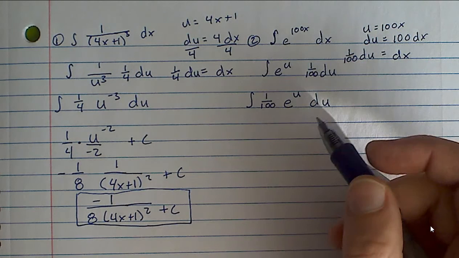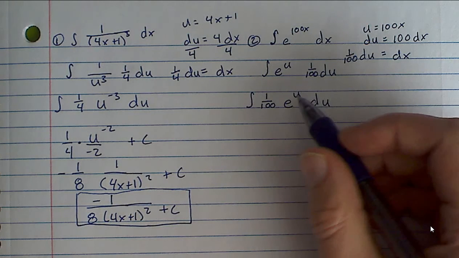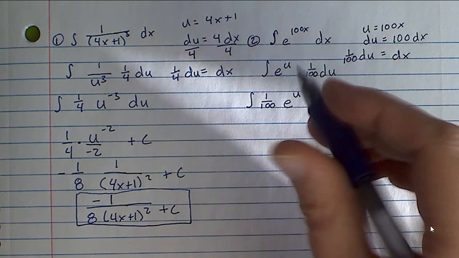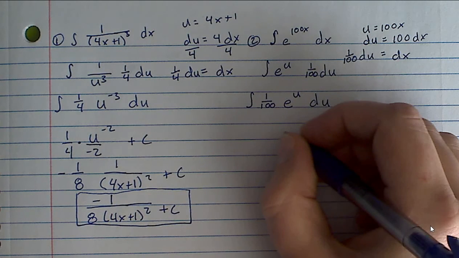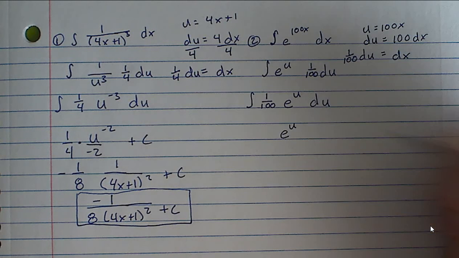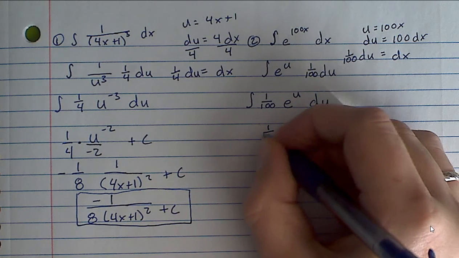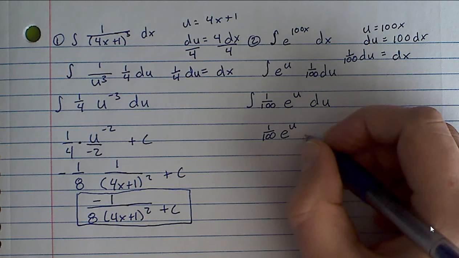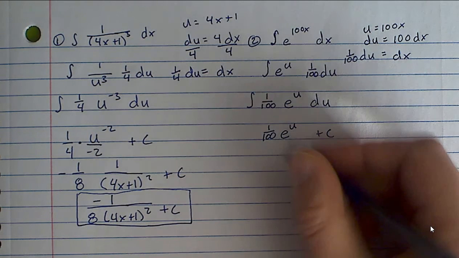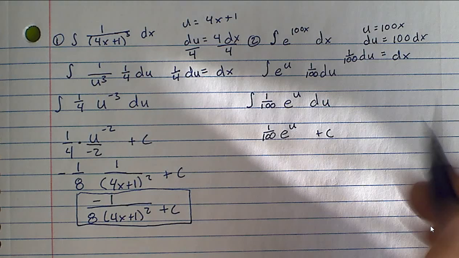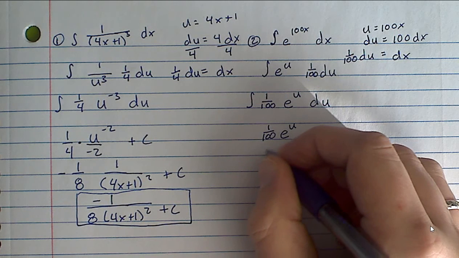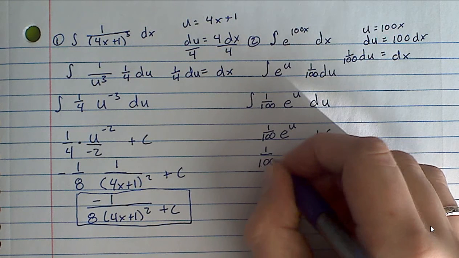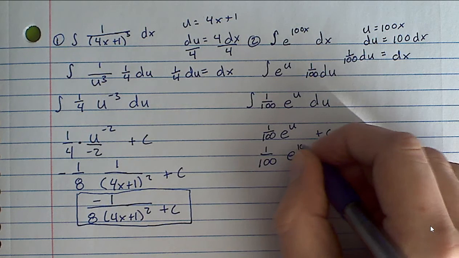So now e to the u, the antiderivative of e to the u is what? E to the u. And then 1/100 comes with it. And I add plus c. And now I replace u with what u is actually equal to. This is 1/100 e to the 100x plus c.